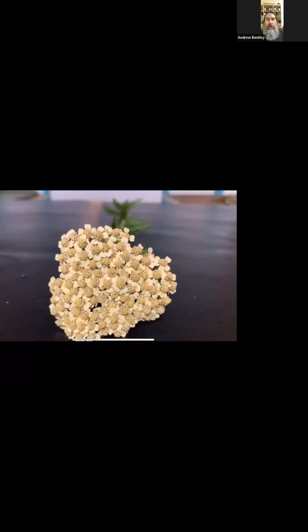Okay, so this is yarrow. This is what the flowers look like. And you can see these white things that look like the petals, but if you look in the middle of those, you'll see all these little tiny flowers. Those are the actual flowers, the very small things in the center of each of the little sets of petals. So that's what the top of yarrow looks like.